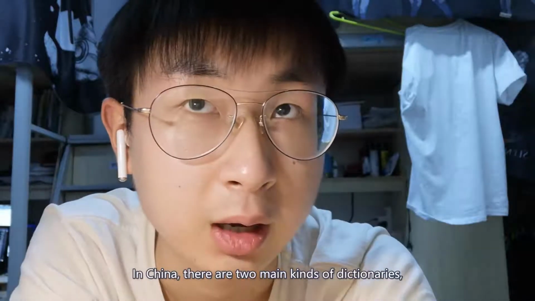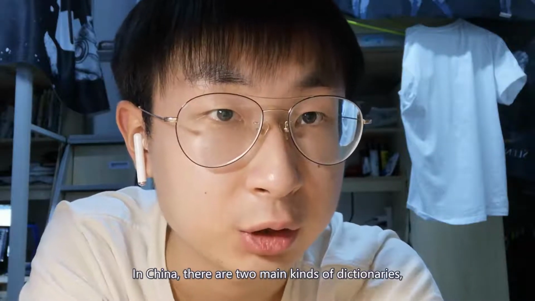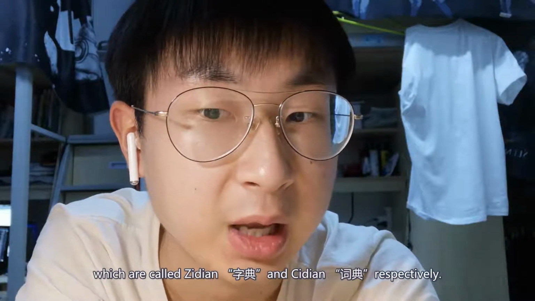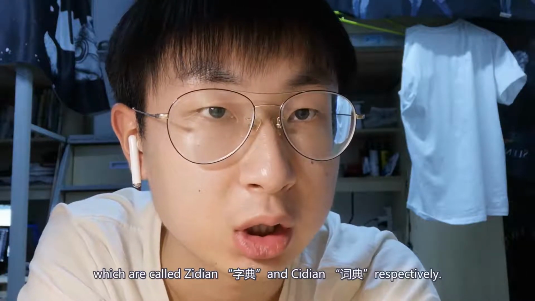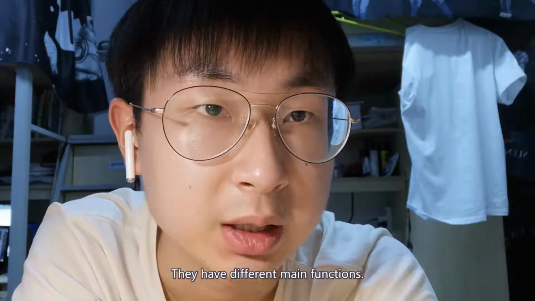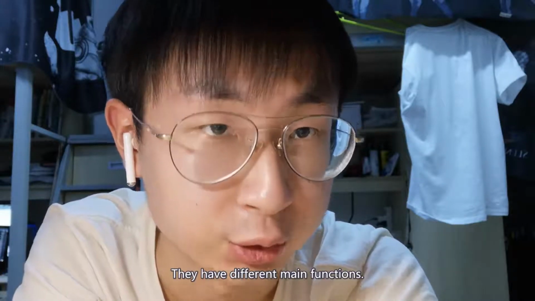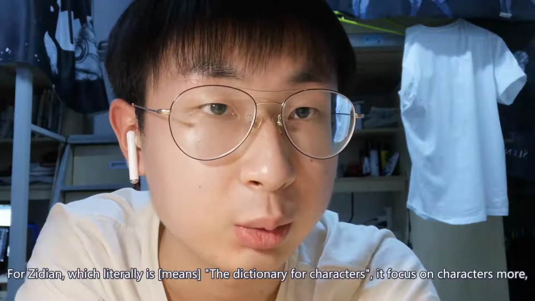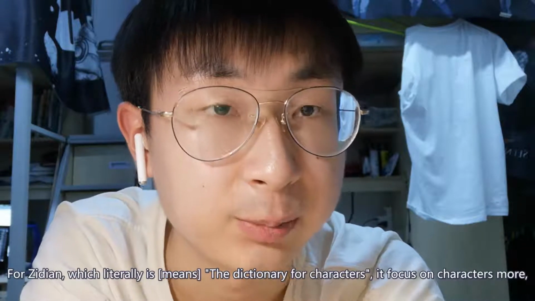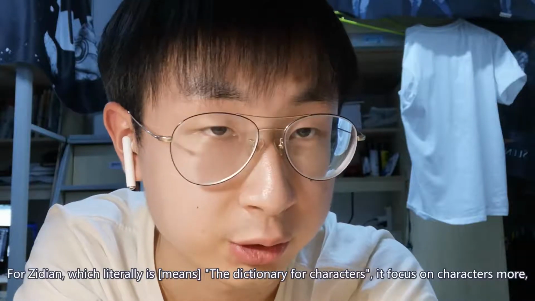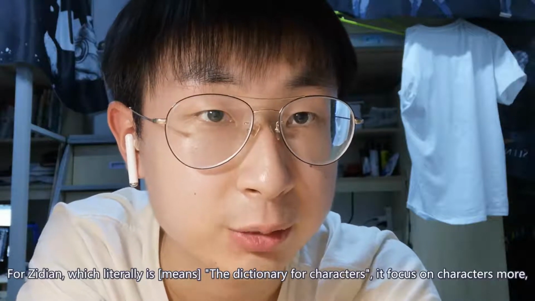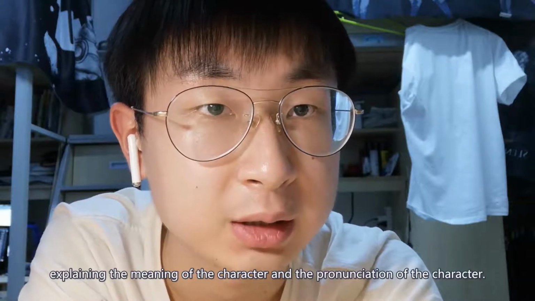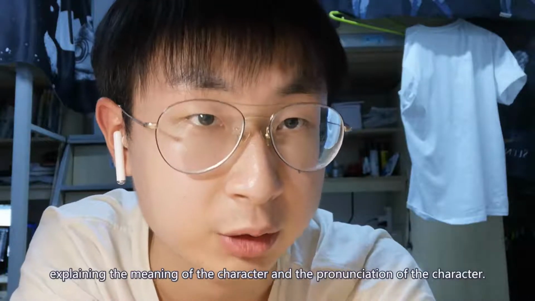In China, there are 2 main kinds of dictionaries, which are called 字典 and 词典, respectively. They have different main functions. For 字典, which literally is the dictionary for characters, it focuses on characters more, explaining the meaning of the character and the pronunciation of the character.